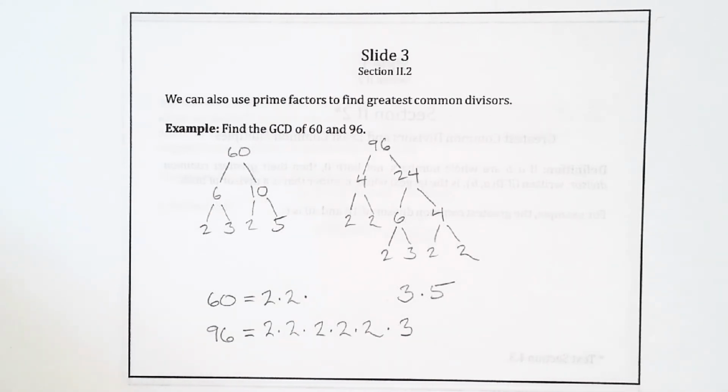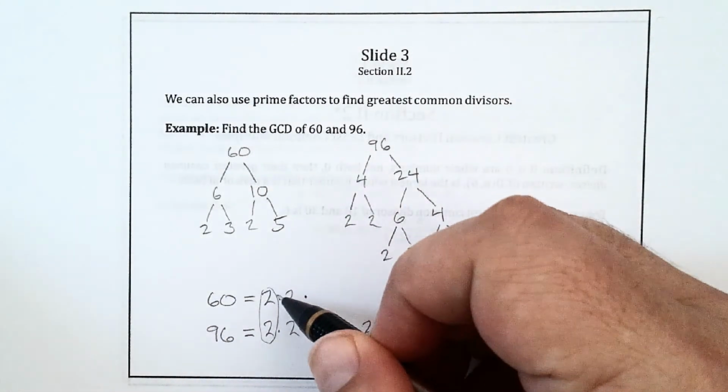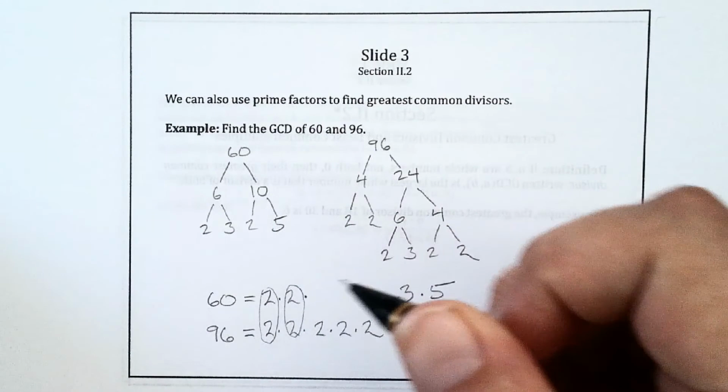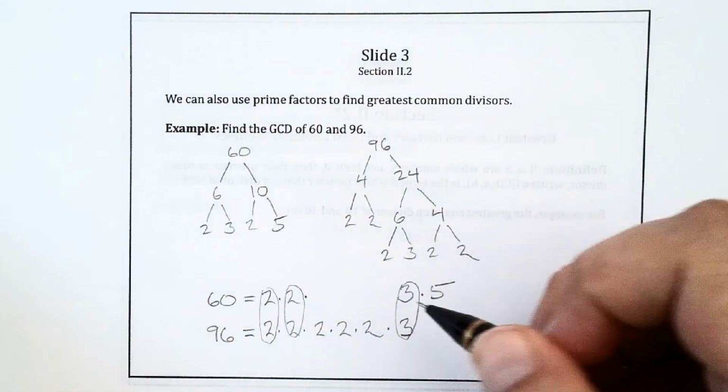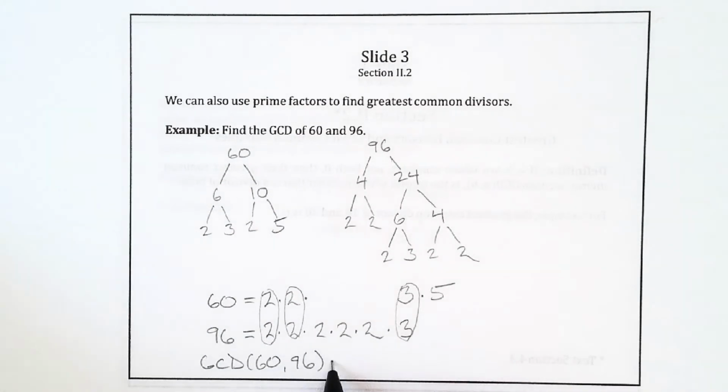So if I take the largest group of primes that 60 and 96 share, the product of those primes should be the greatest common divisor. And I see they share a 2, a 2, and a 3. So the greatest common divisor of 60 and 96 is 2 times 2 times 3, which is 12, like we just found.